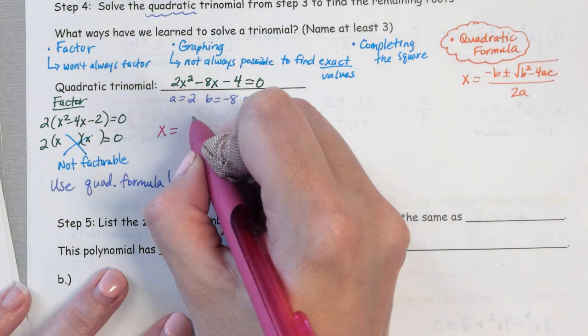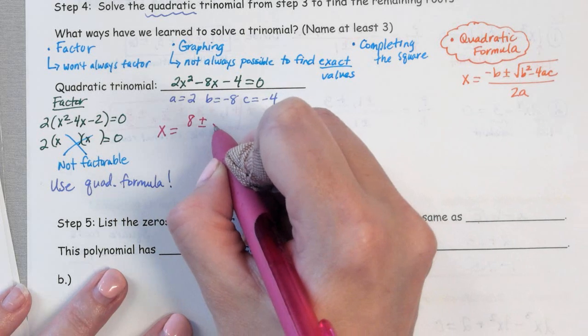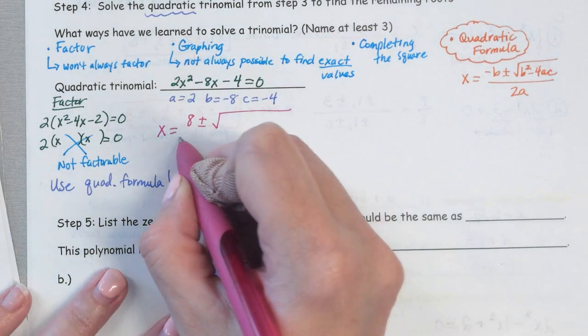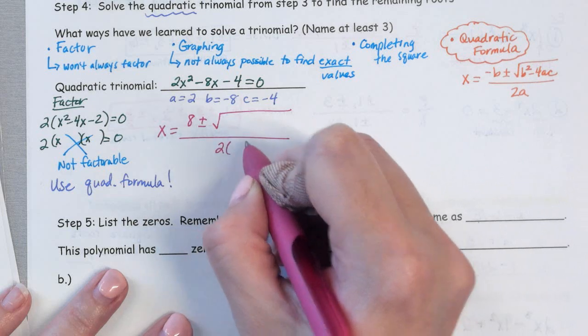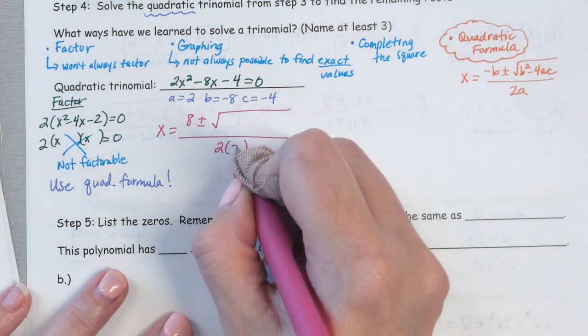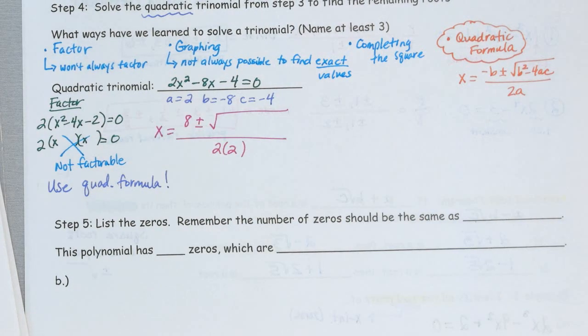So x equals the opposite of b. Okay, I'm going to let you plug in the rest. And then I want you to simplify what's underneath the radical.